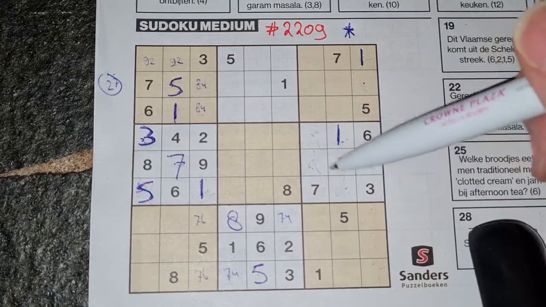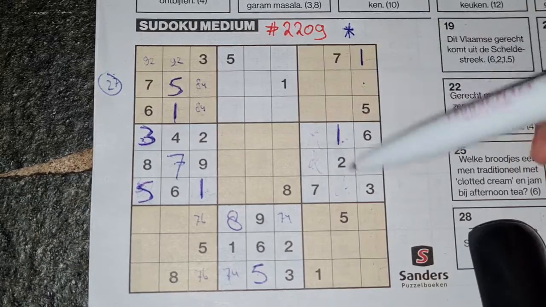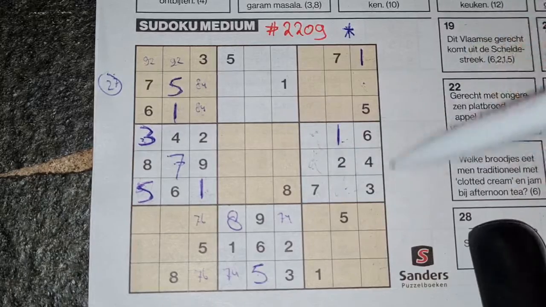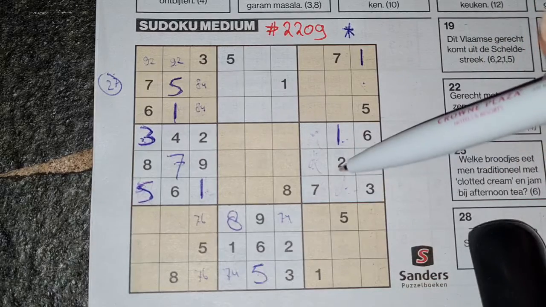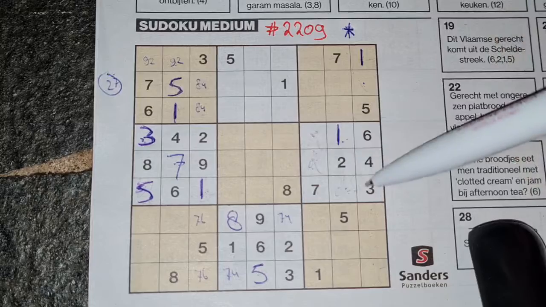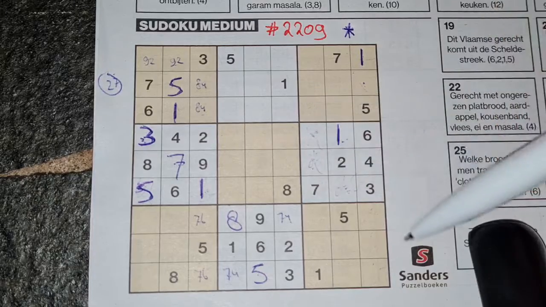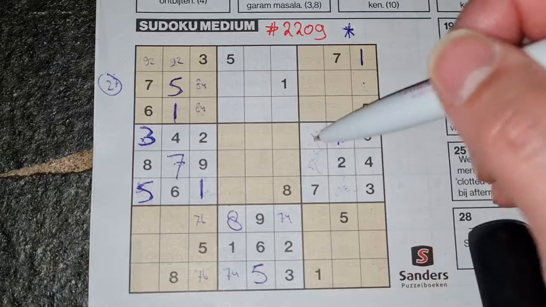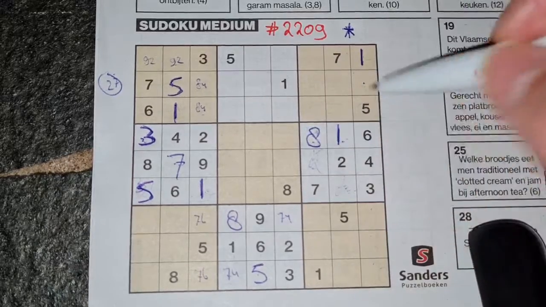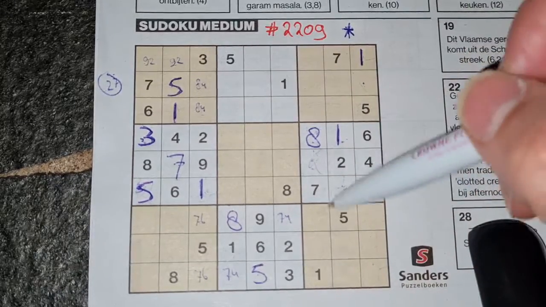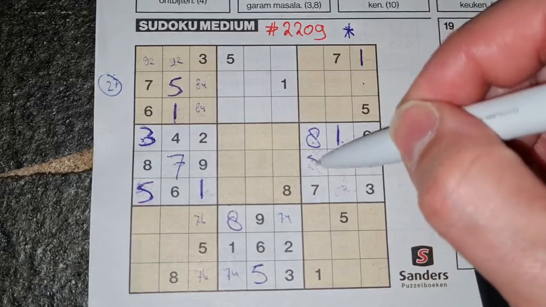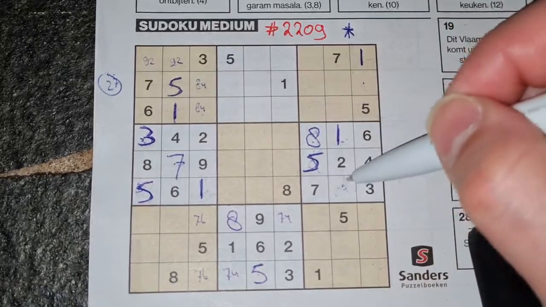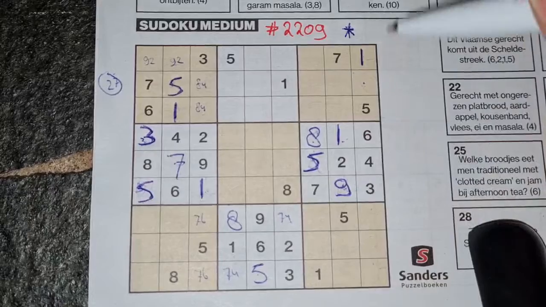5, 8, 9. Yes. 3 missing numbers now in this big square. Those missing numbers are the 5, the 8, and the 9. And look, we have 8 here, no 8 there. Here an 8, no 8 there. The only place for the 8 should be there. 5 and the 9 are left. We see here 5, no 5 there. 5 should be here. And the 9 goes there.